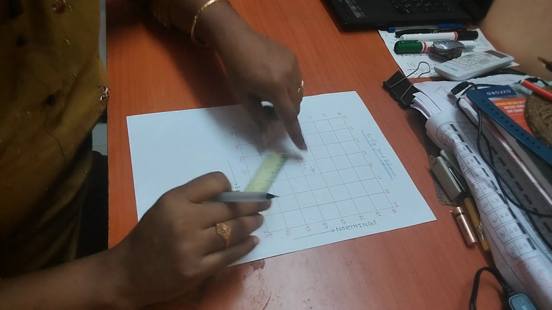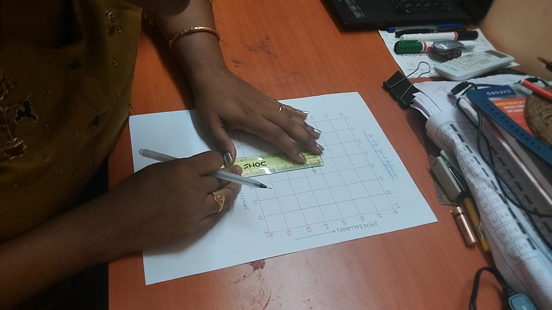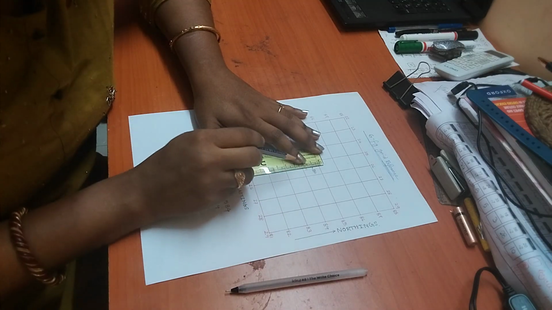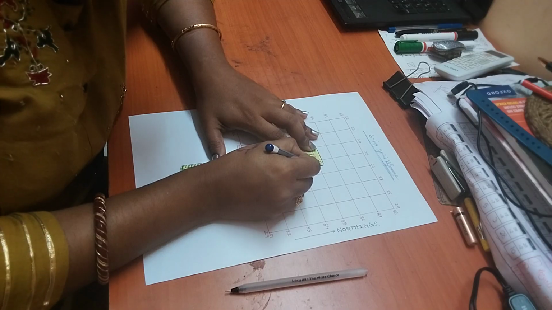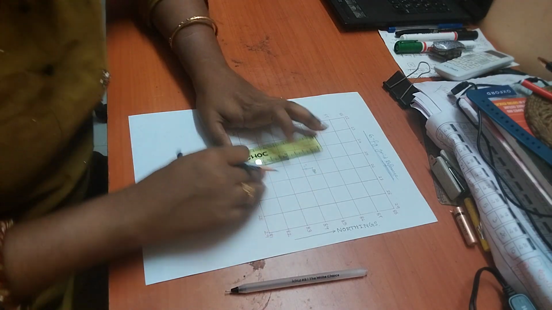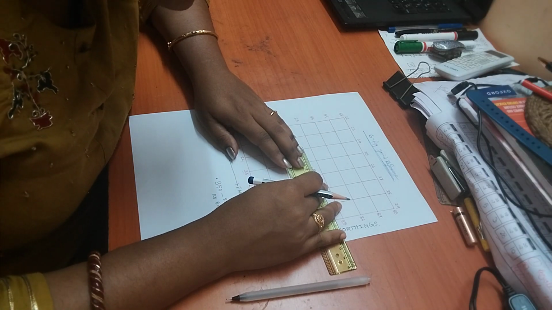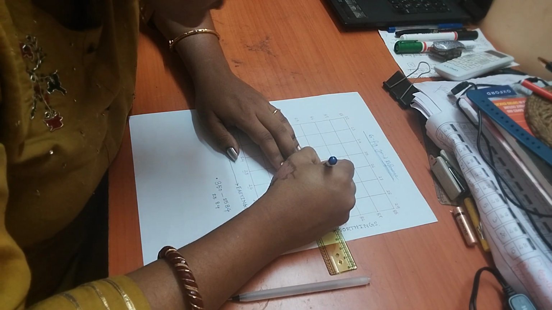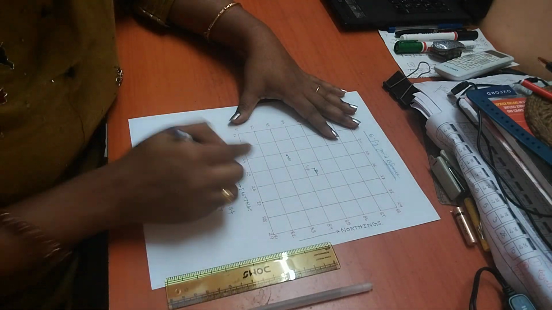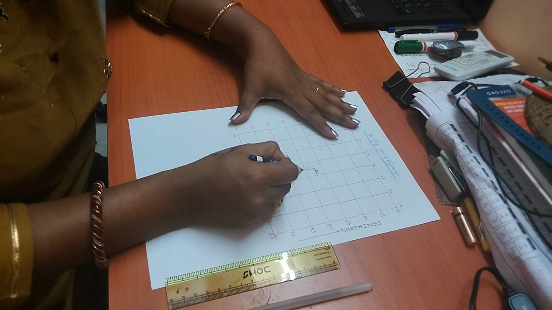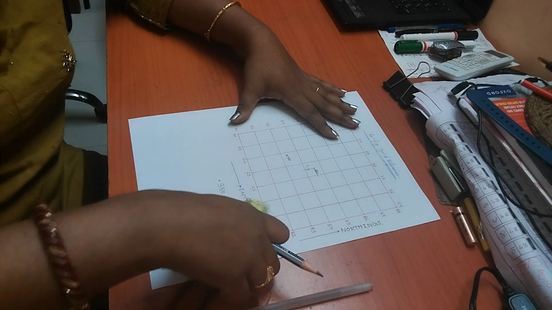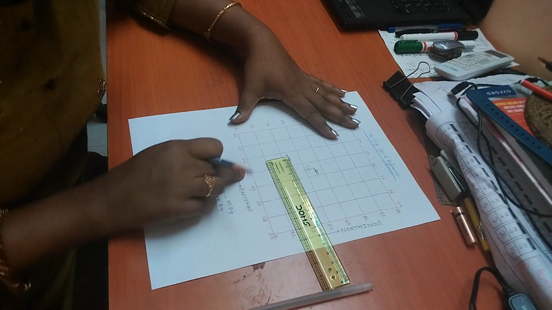We have to measure. At first we will draw one vertical line by considering this point, this point 350. Just extend it vertically and horizontally. Your line should be straight and your pencil should be sharp enough. Now we will consider these 2 points, this point and this point. How to consider?